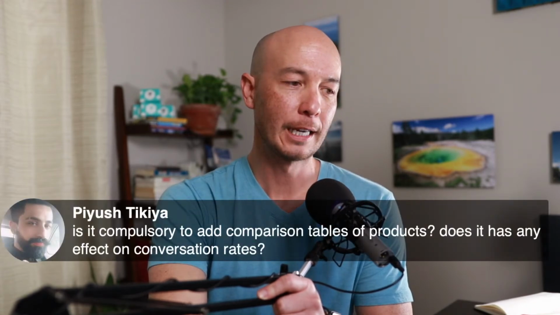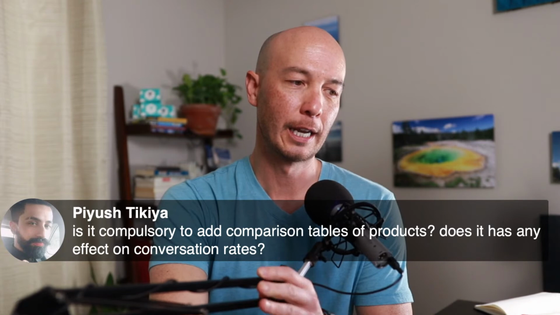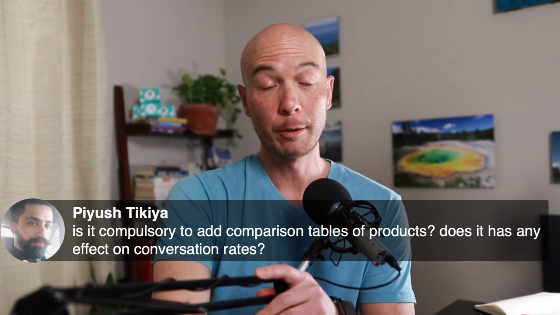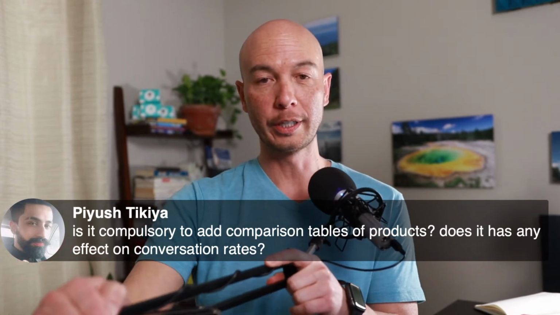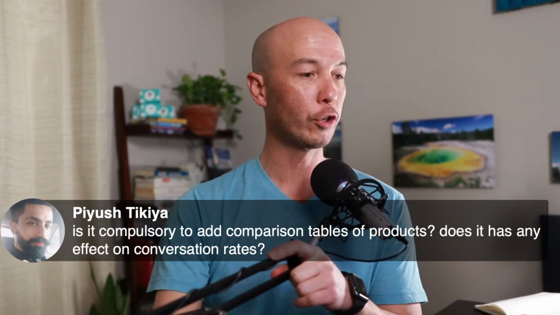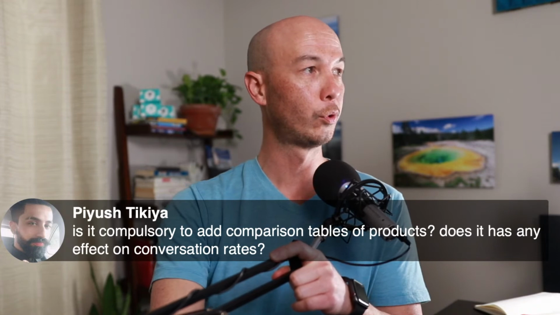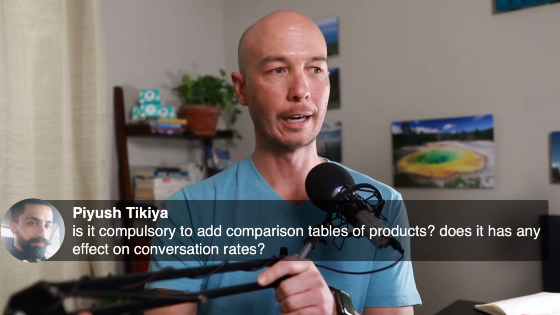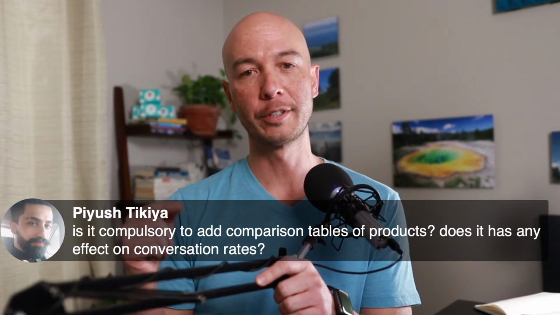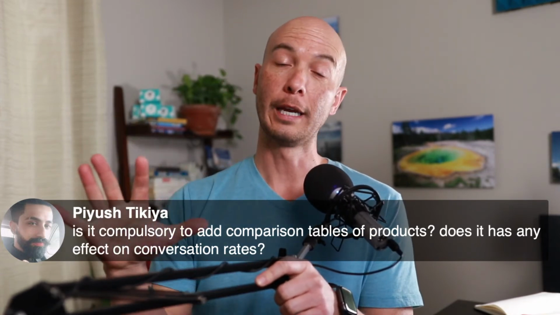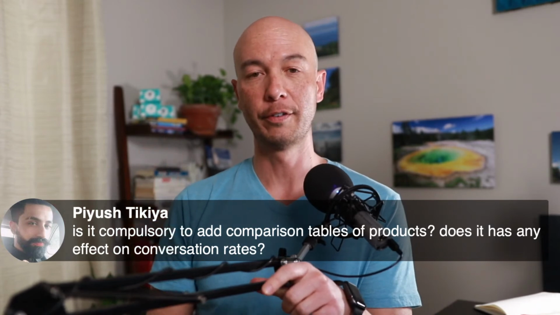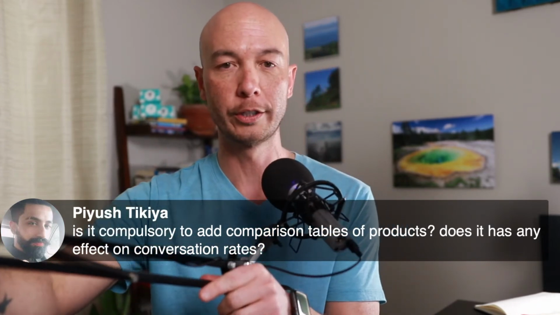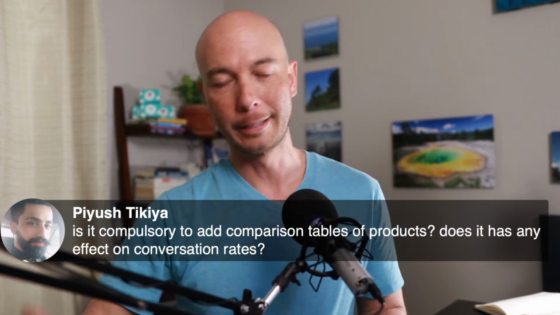Yeah, comparison table. So Payush says, should we add comparison tables? Yeah, add comparison tables. Generally, that really helps out with your conversion rates. And if you don't have a format that you're using, if you go to nichesiteproject.com/Amazon-affiliate, there's a perfect Amazon affiliate template there that you can use, give to your writers, whatever you want to do. But it tells you what to put in there.